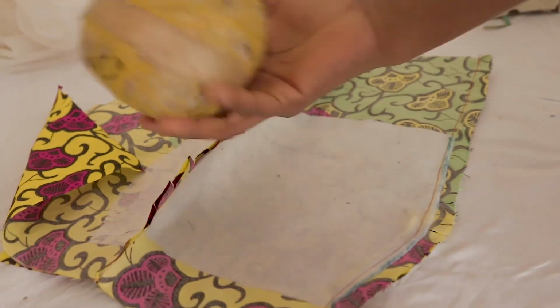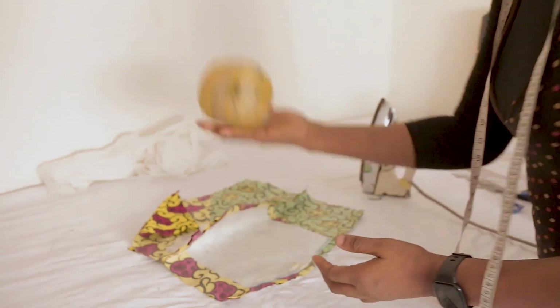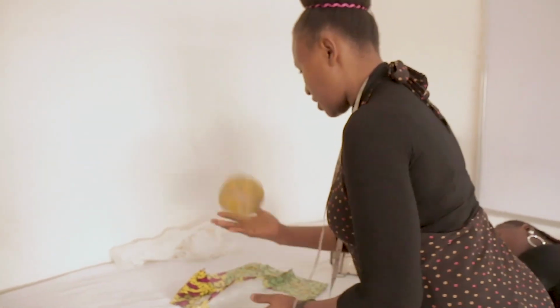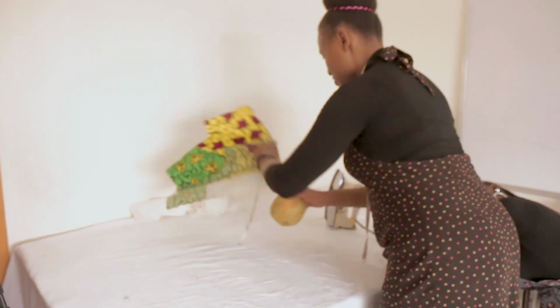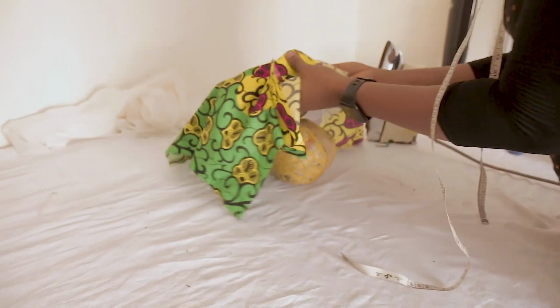So what do you do? You get your iron, then you get this. This is my breast ball. In case you don't know how to achieve this, I have a video to that effect. I just need to remember to put it in the description below. So you now want to iron this bustier properly so that the bustier shape comes out.